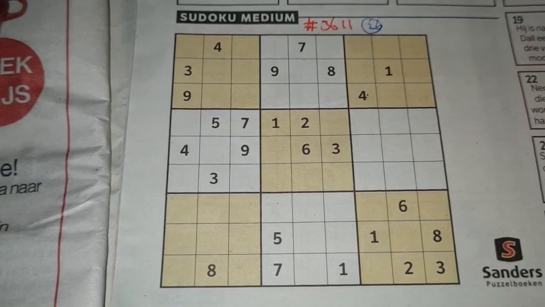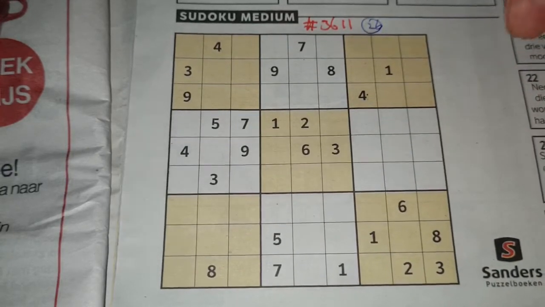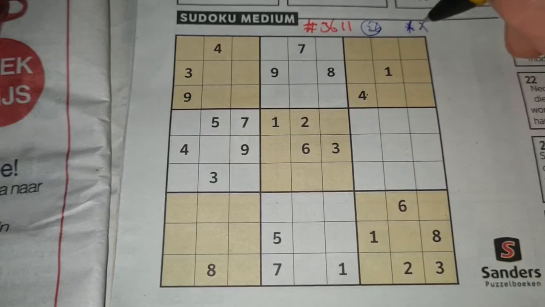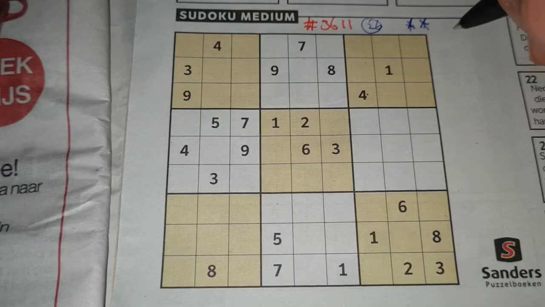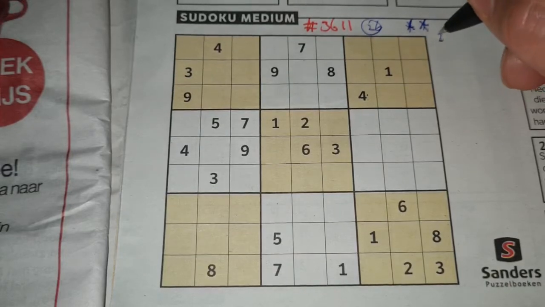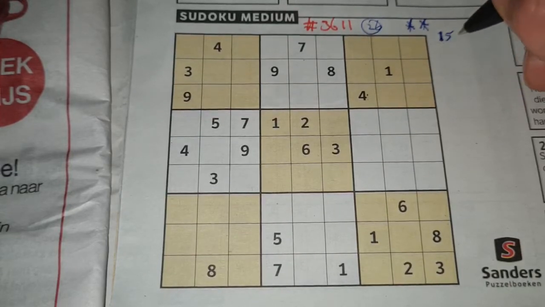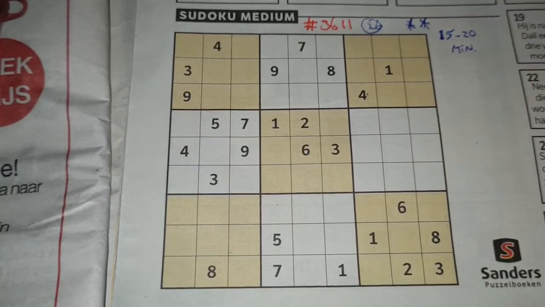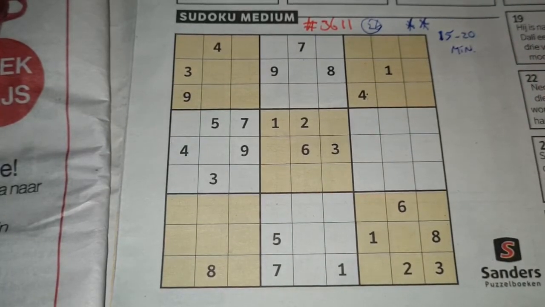If you compare with the 1 star, 2 stars, 3 stars, and the 4 stars Sudokus in the additional, this will be a 2 stars. For a 2 stars Sudoku, my time limit is 15 to 20 minutes to solve. We'll see. So let's get started.